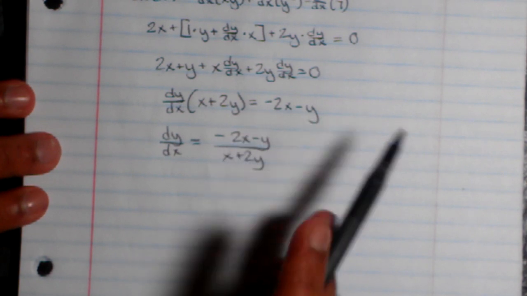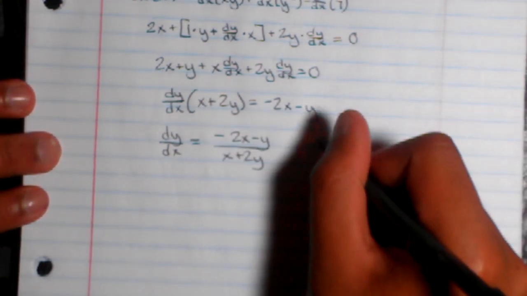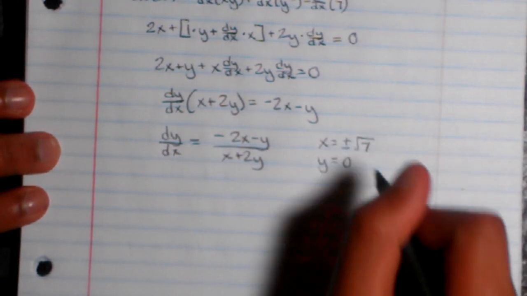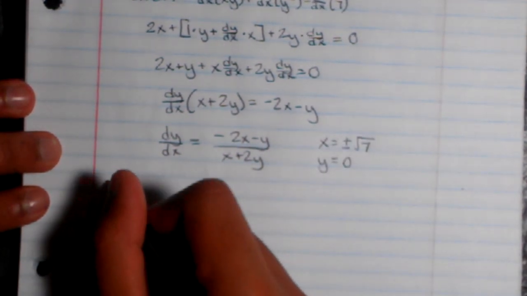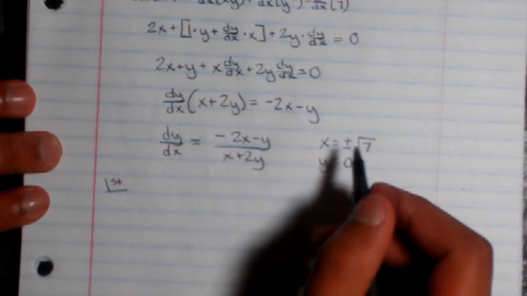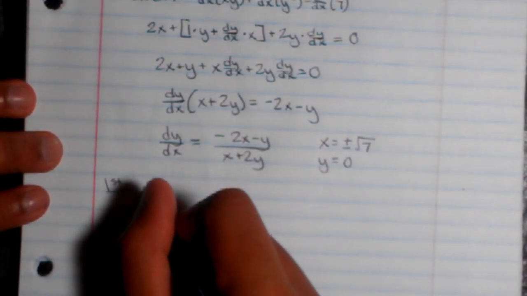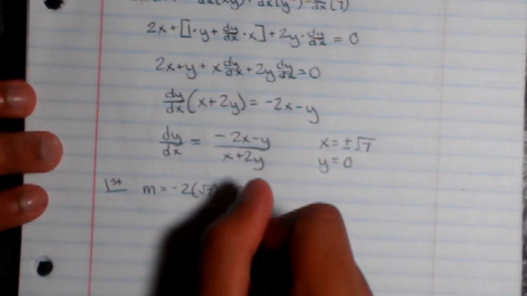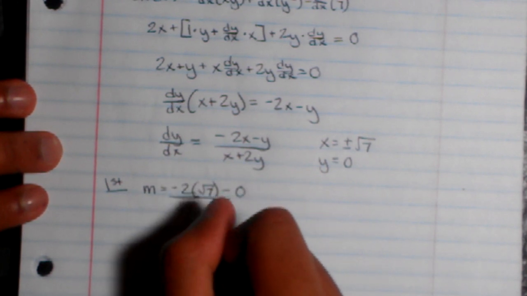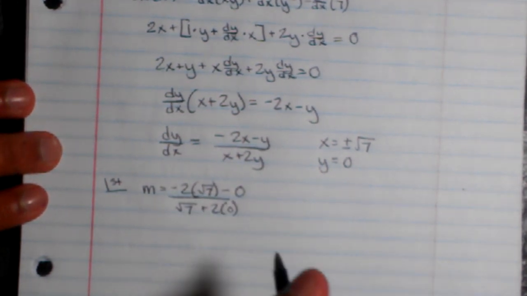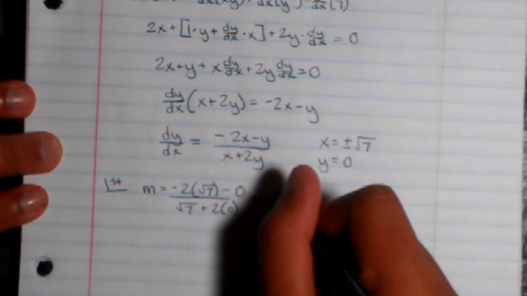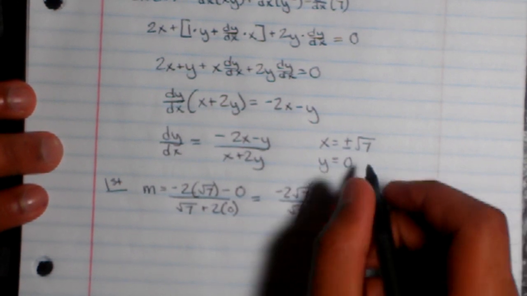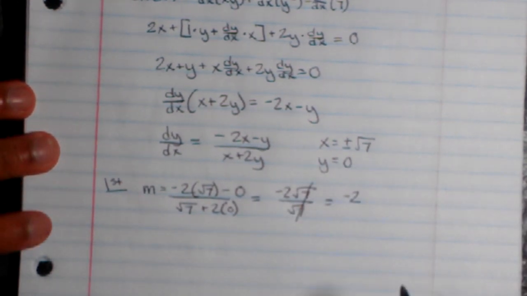And now to solve for the slopes of the tangents at the points where the curve crosses the x-axis, we have to plug in for x. x is either plus or minus root 7, and y is 0. And so for the first tangent, we'll plug in positive root 7. And so the slope is negative 2 times positive root 7 minus 0 over root 7 plus 2 times 0. And if we simplify this, we get negative 2 times root 7 over root 7. And those cancel. And so the slope of the first tangent is negative 2.